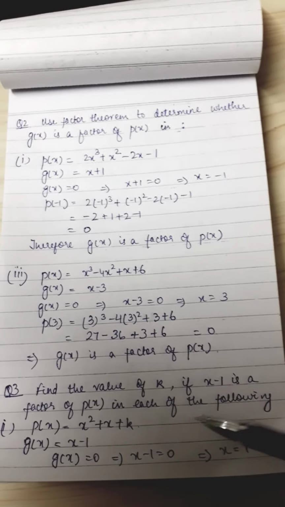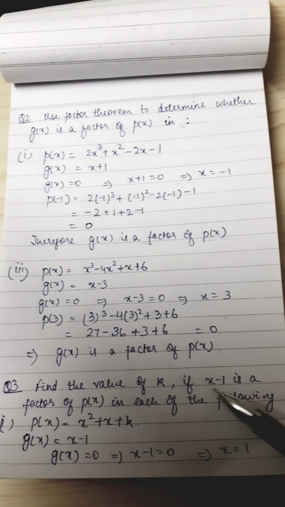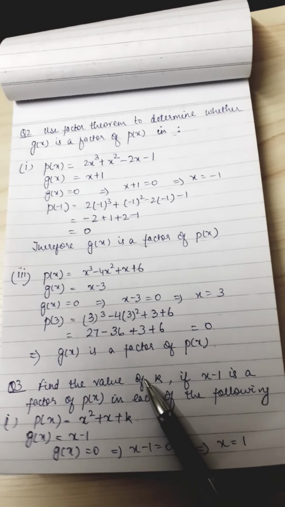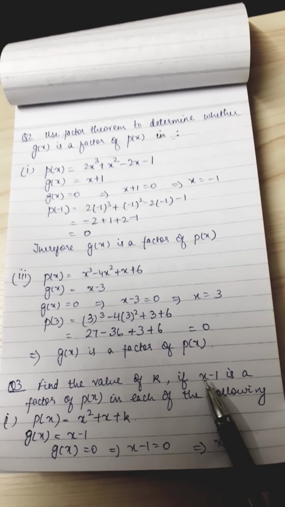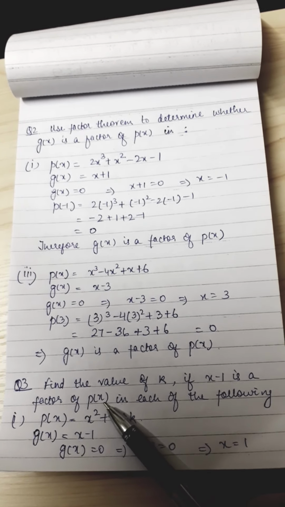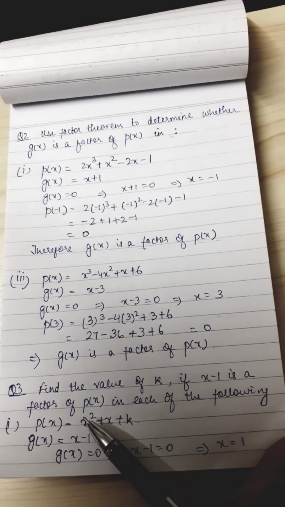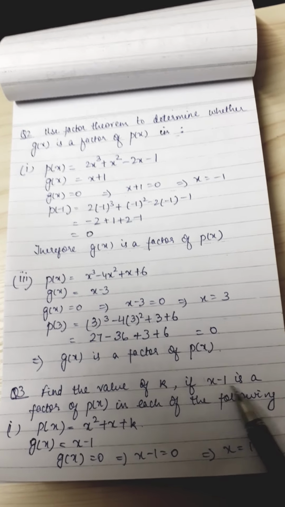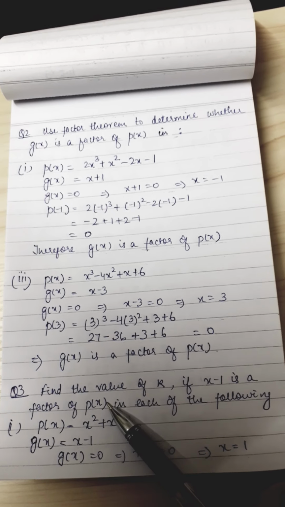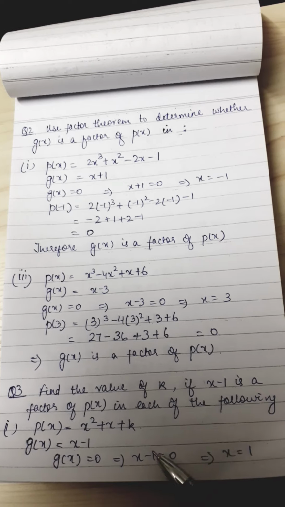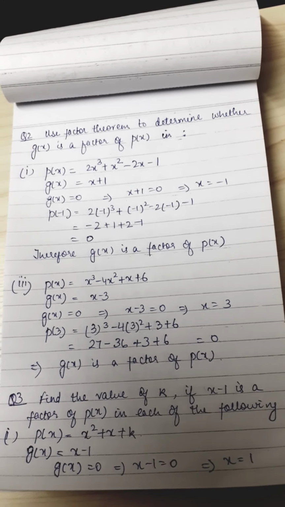The next type of questions are very important questions. These are application based questions. Find the value of k if x minus 1 is a factor of p of x in each of the following. Now it is already given that x minus 1 is a factor of p of x, which means that you can equate the remainder value to 0.